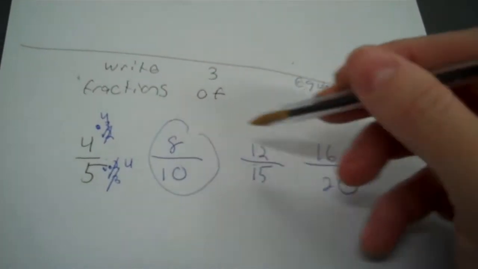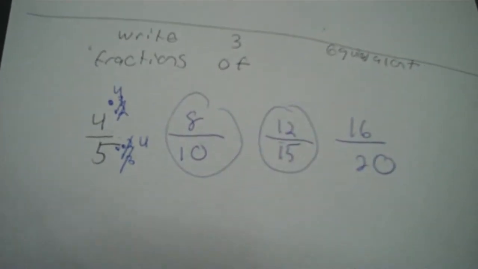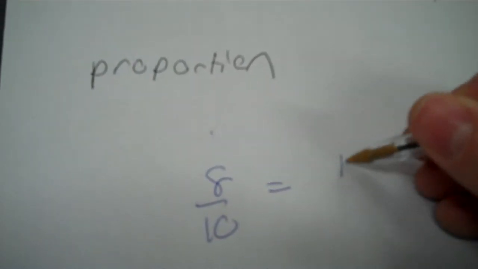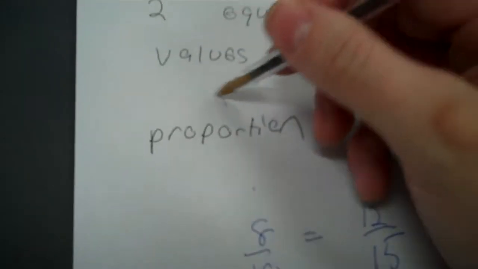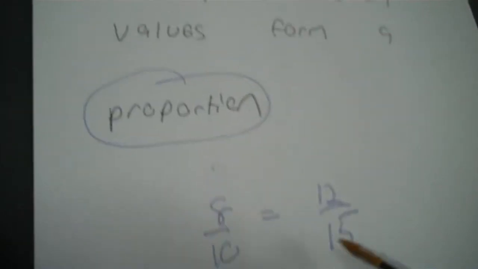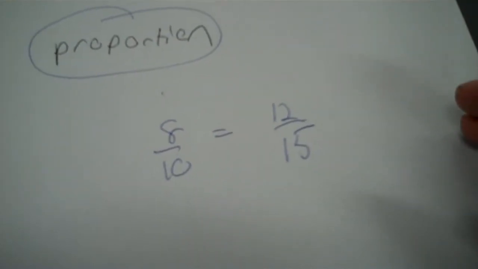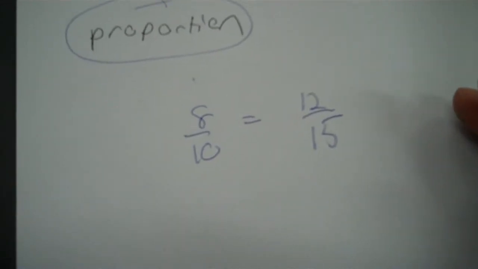So I'm going to pick 2 of these, and I'm going to write them on the back side, 8/10 and 12 over 15. Now 8/10 and 12 over 15 are equals. That's why they're equivalent. Okay, they form what's known as a proportion. Okay, a proportion is 2 equal fractions or ratios. Okay, ratios can be fractions too. Okay, now put that to the side, hand it in so I can just see that you watched it.